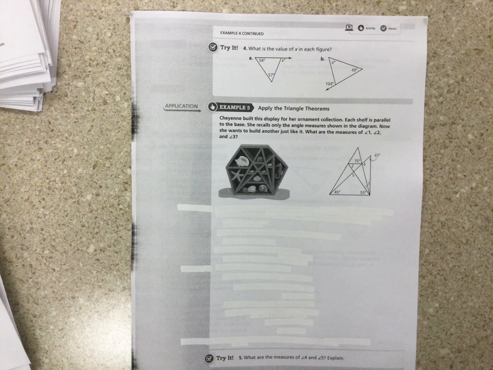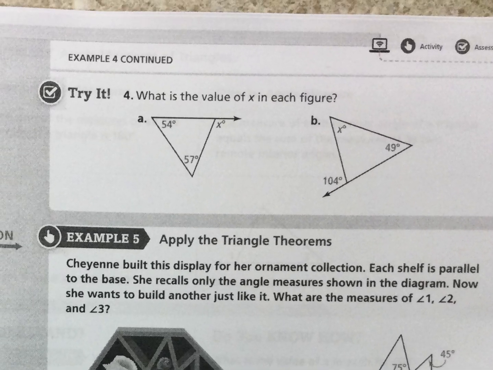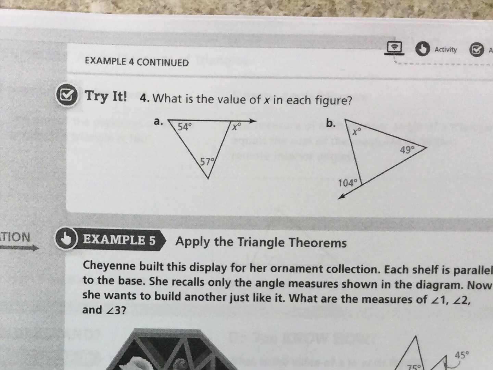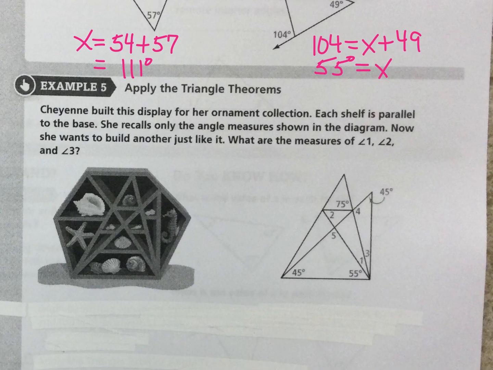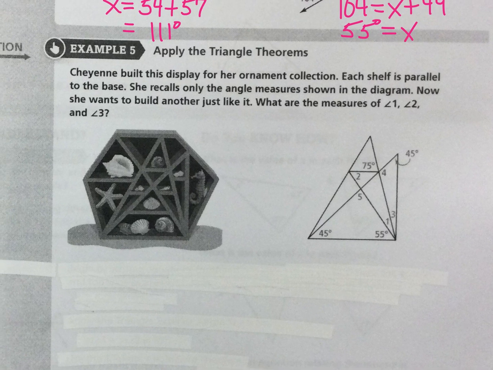The next page is a you try it. So you try it and come back and see if you got the right answer. All right, so hopefully you got 111 for A and 55 for B. You can ask me about those in class if you didn't, or check to see how I set them up and do it from there. So we will do this one in class, and I guess that's it for your video then.